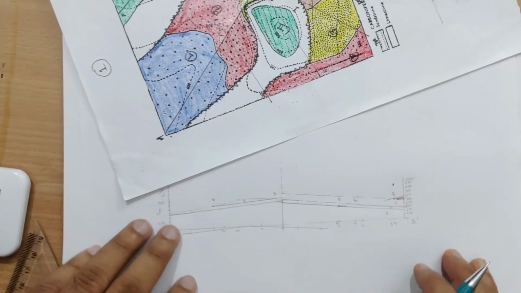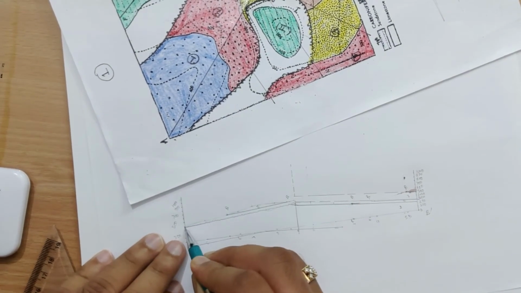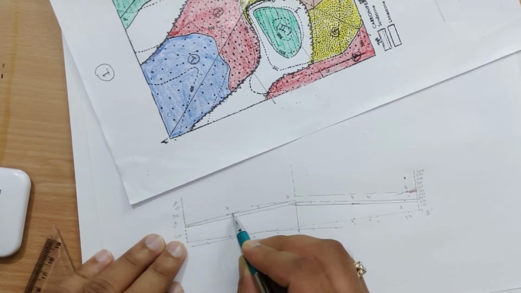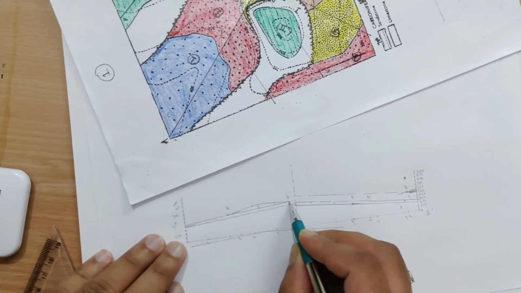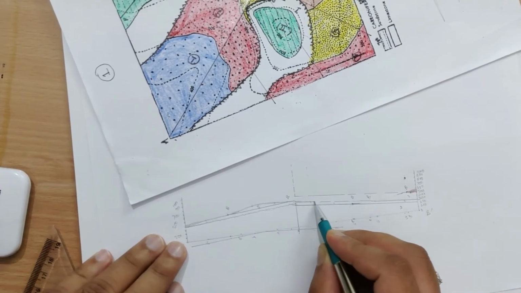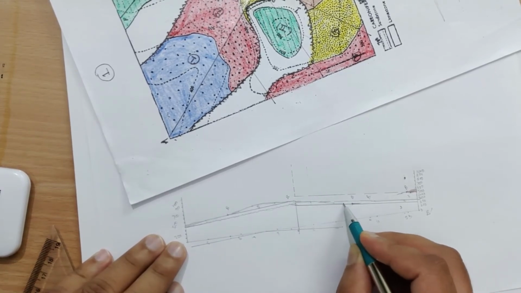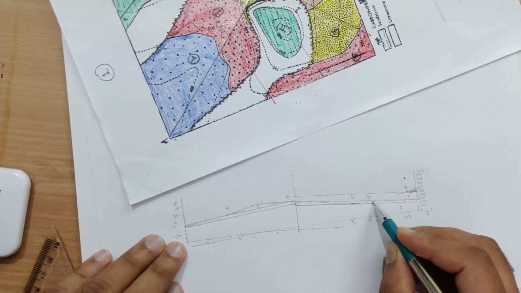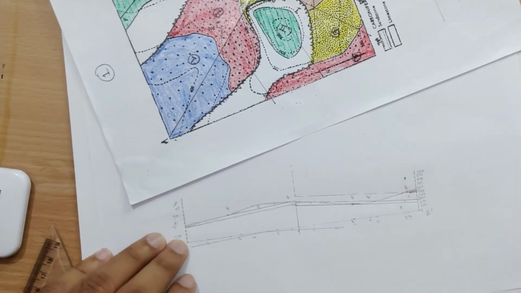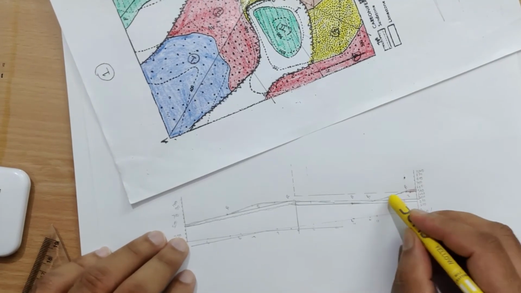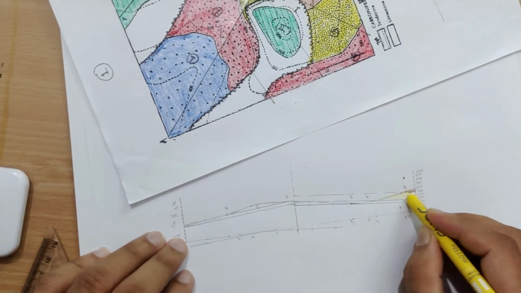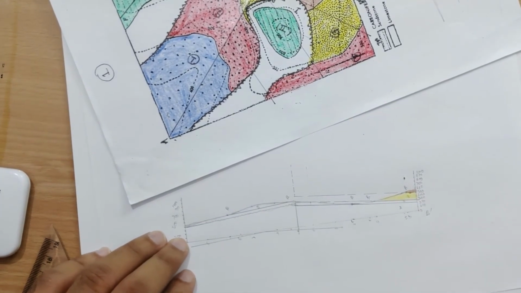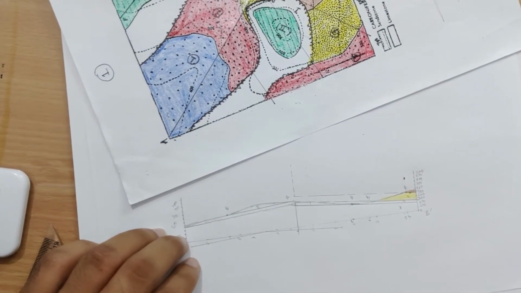Since the profile is this one, we are going to fill the symbol within the profile only. This is our profile. Then we have bed number 2 that is represented by red color.